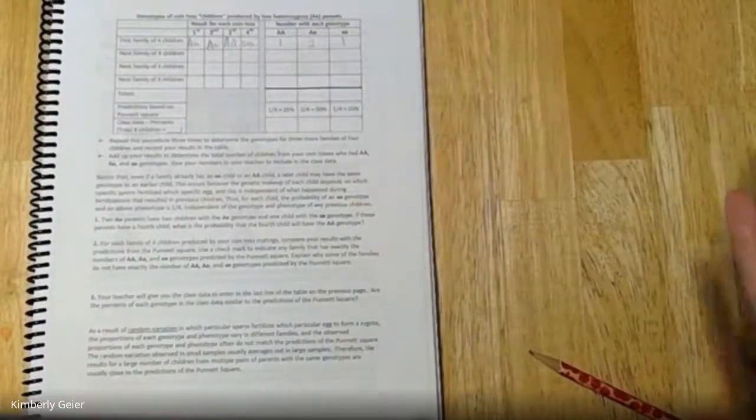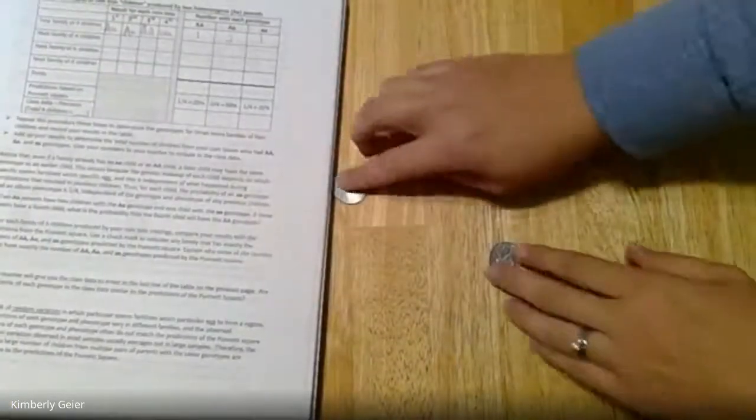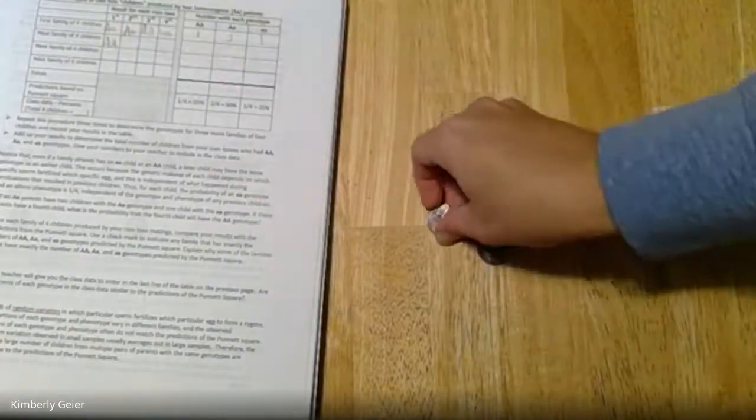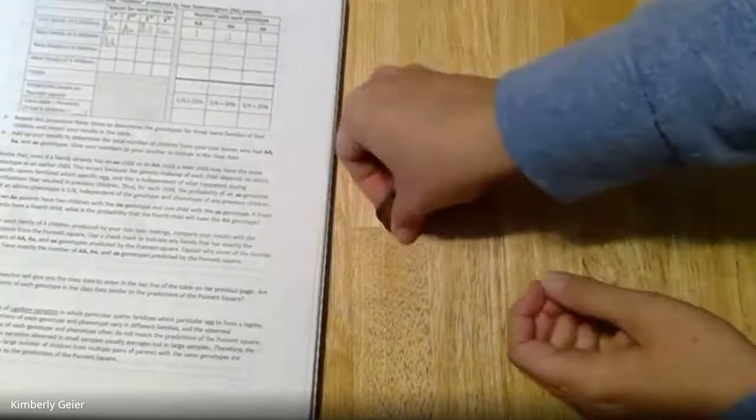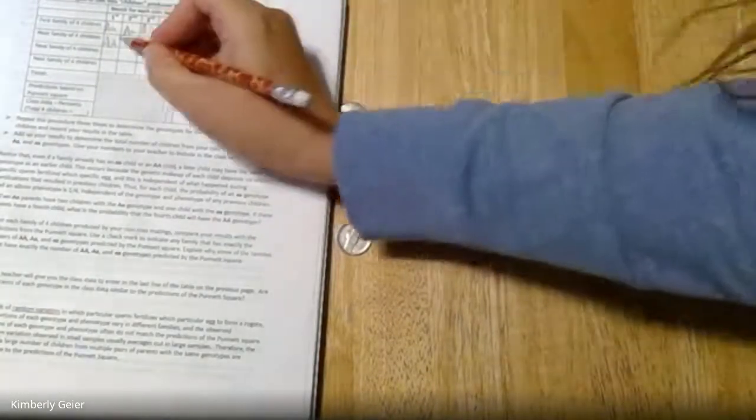Now we're going to do this again. We're going to start over with our families, and we're going to start our count from 0. So I'm going to flip. That was heads and heads. I've got tails and tails.